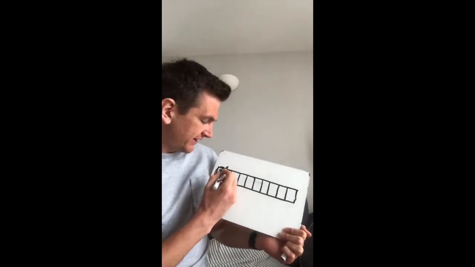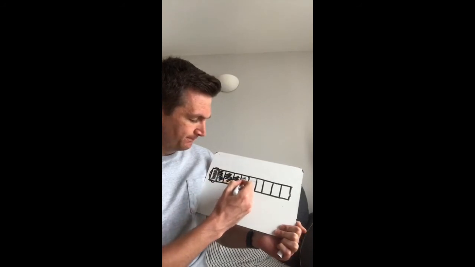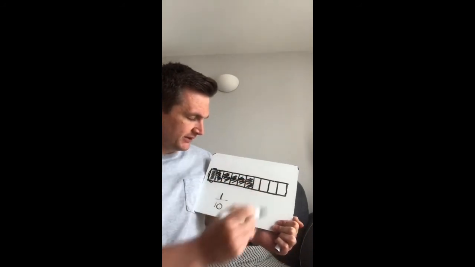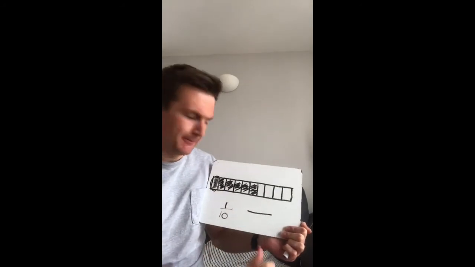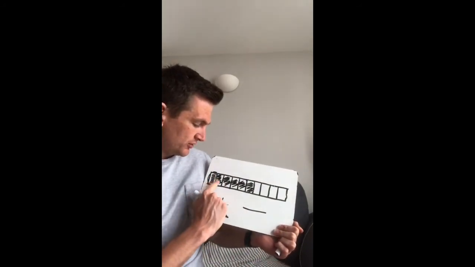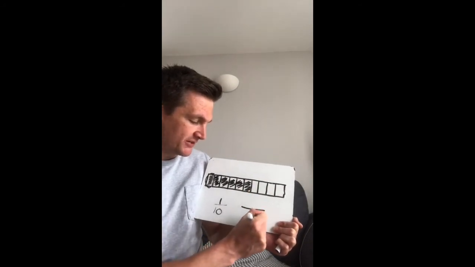Now, if I was to shade in some more parts to my bar, what fraction would this show? Our denominator is the amount of equal parts which make up our whole. So of course, we have 1, 2, 3, 4, 5, 6, 7, 8, 9, 10 equal parts. Remember, our numerator is the amount of equal parts we are interested in.